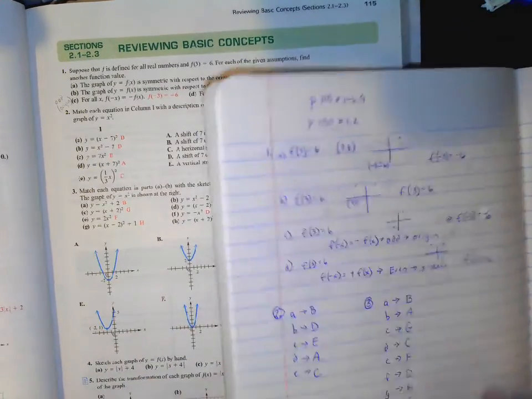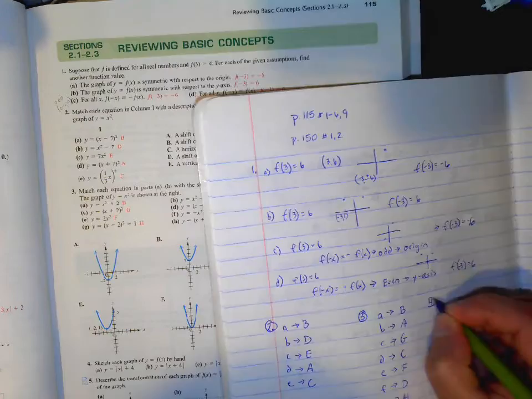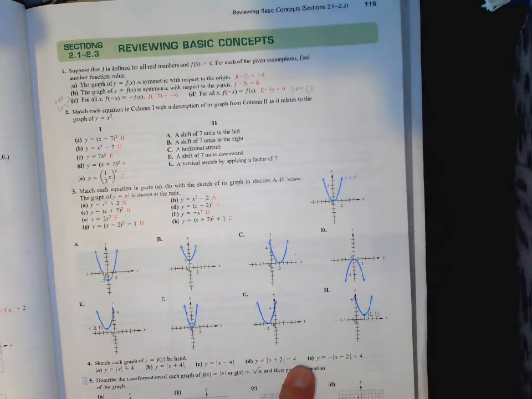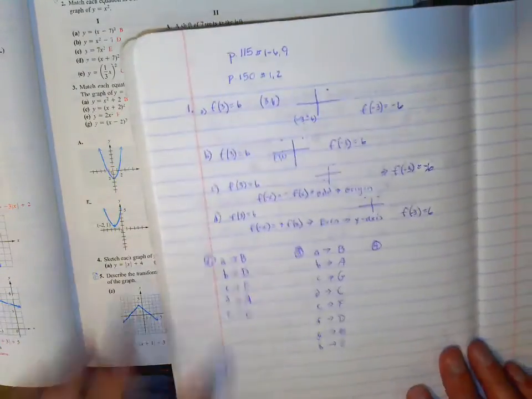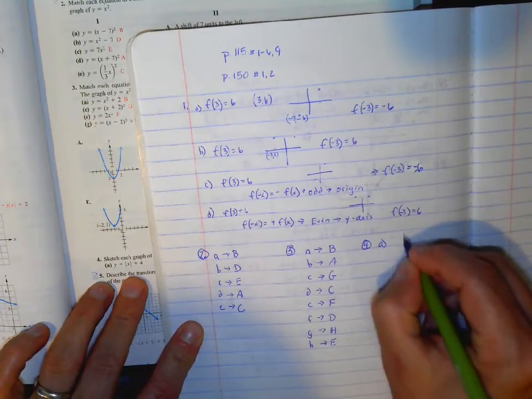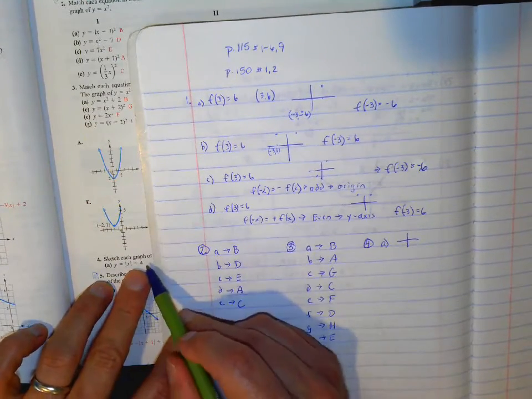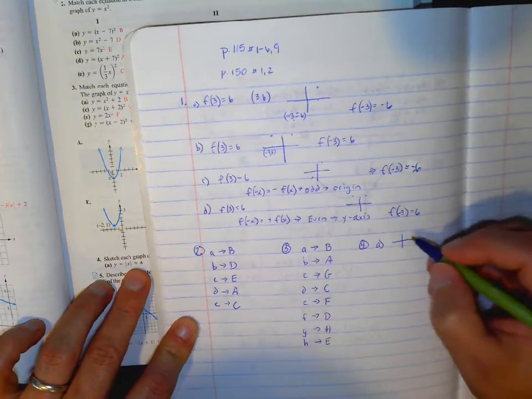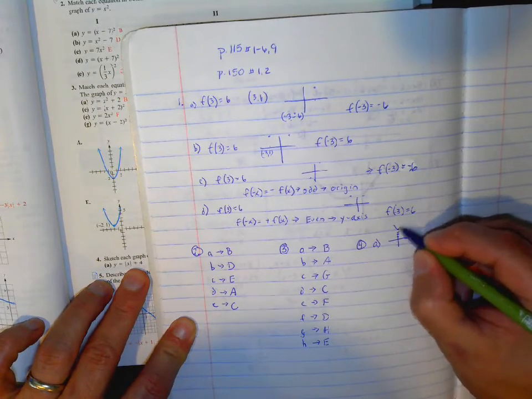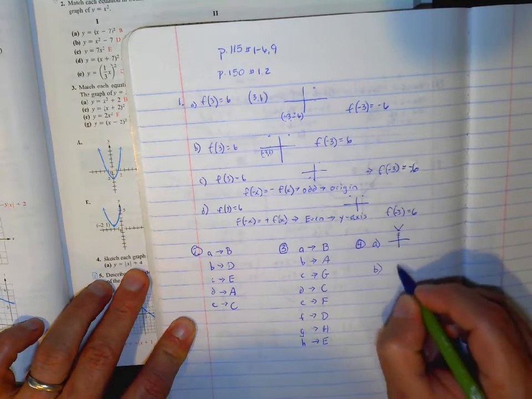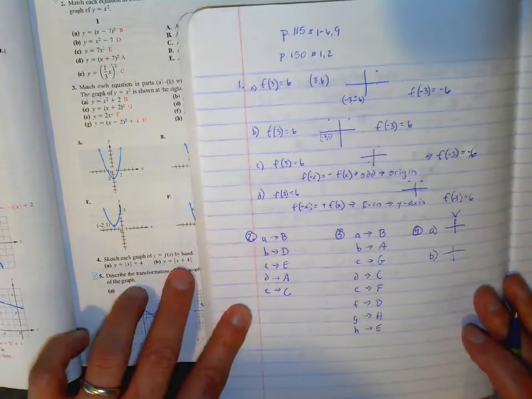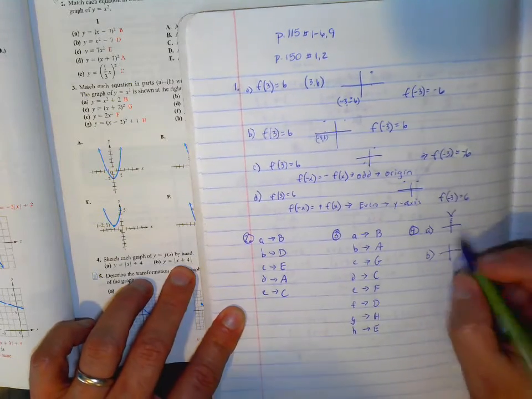Okay, number 4, we want to sketch these all by hand here. Notice they're all absolute values. So if they're absolute values, you know they're going to be V's. So part A, with the 4 in the back, that shifts it up 4. Part B, plus 4 on the inside, moves it left 4.